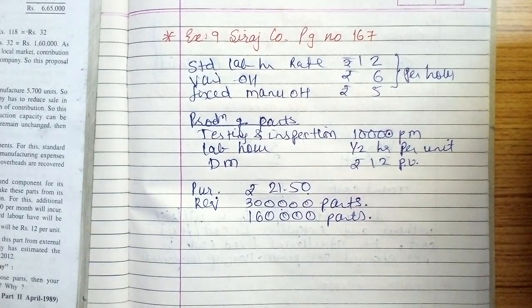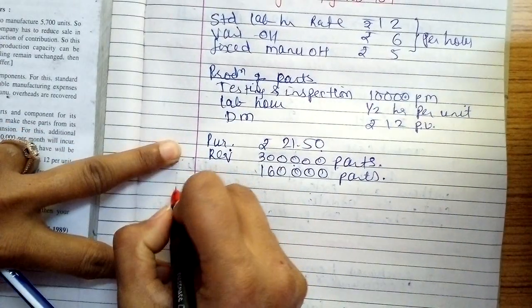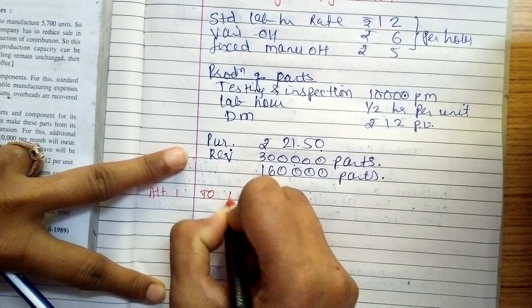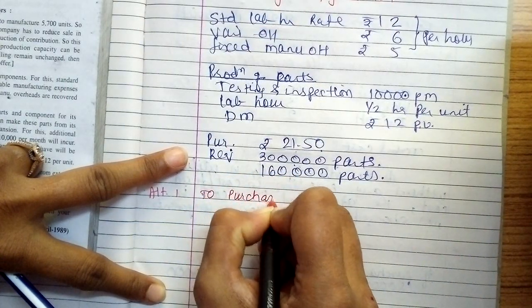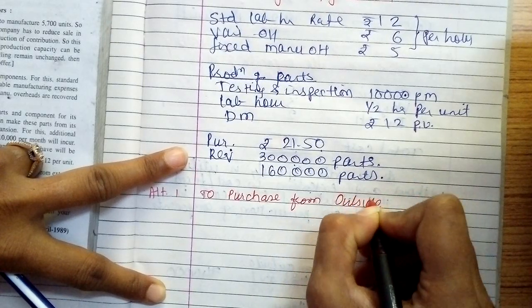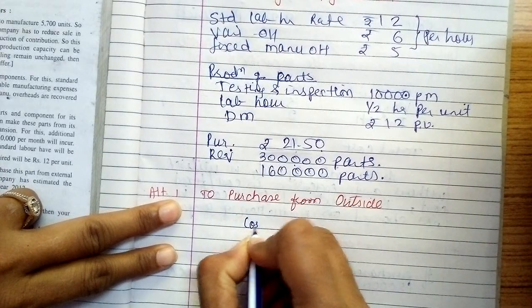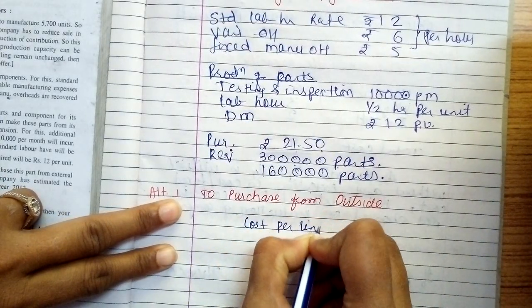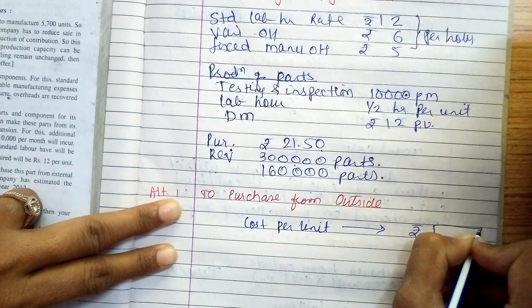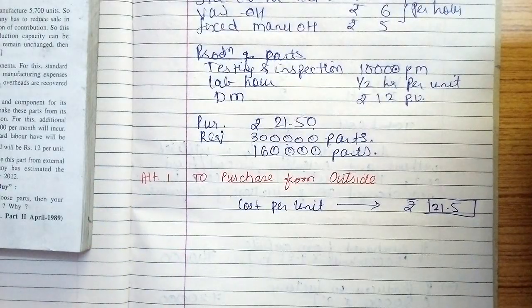Okay, so here starting with the very first thing, પહેલા તો first alternative આપણી પાસે છે to purchase from outside. તો શું છે? Cost per unit rupees 21.5.